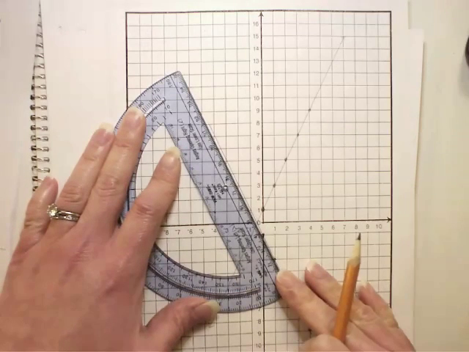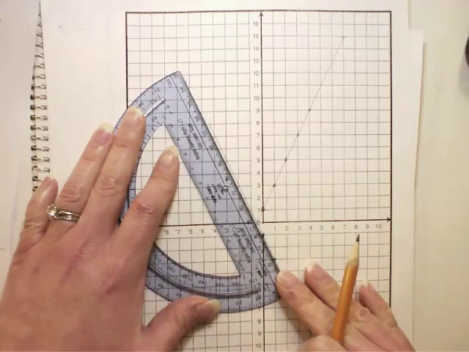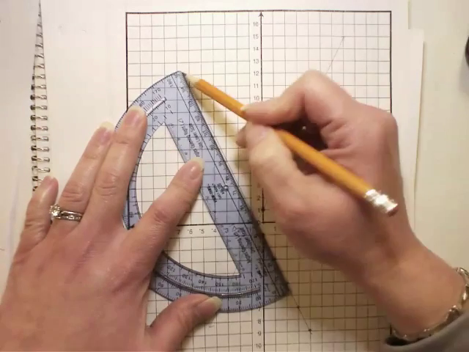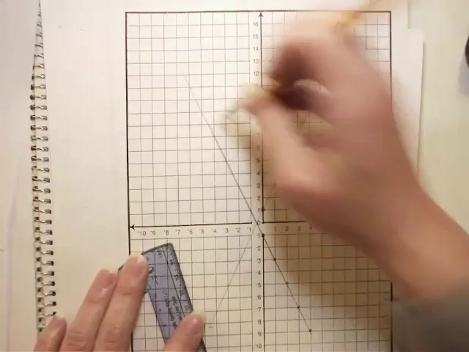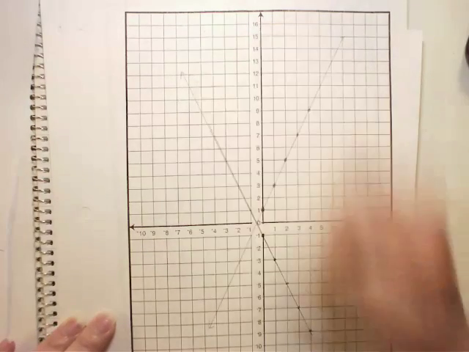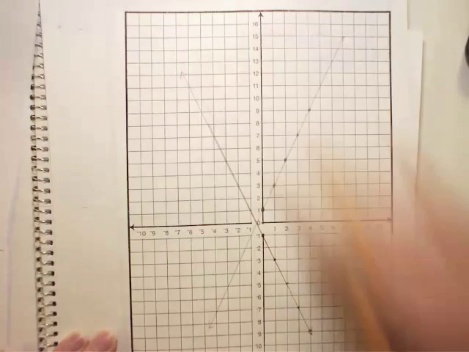Extend it just a little bit. So these are my two lines, positive line, negative line.